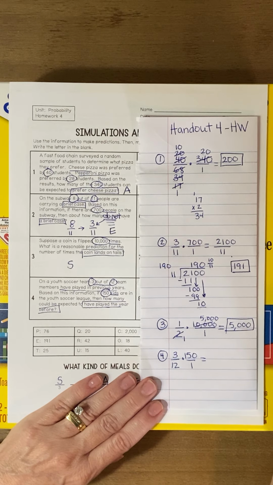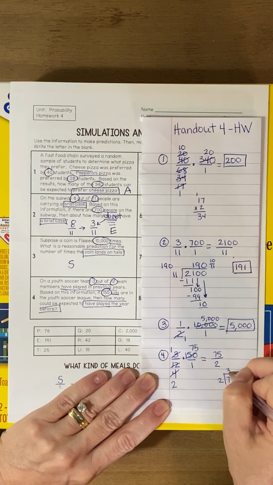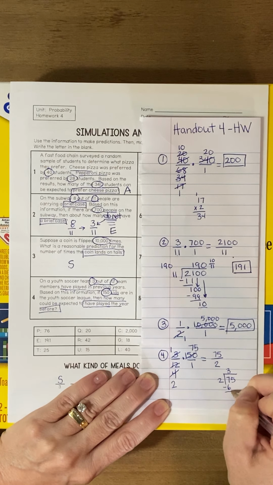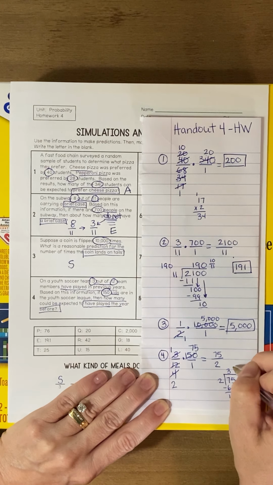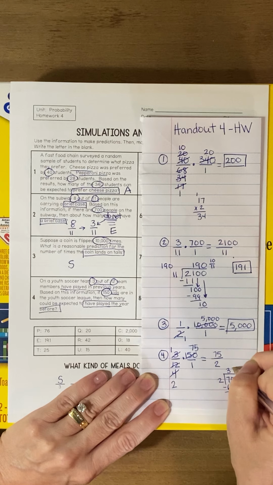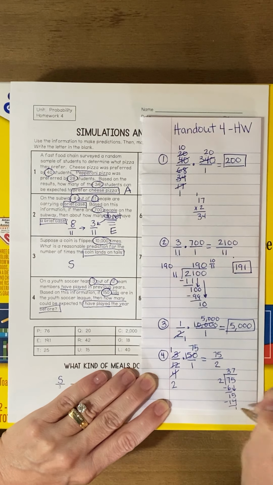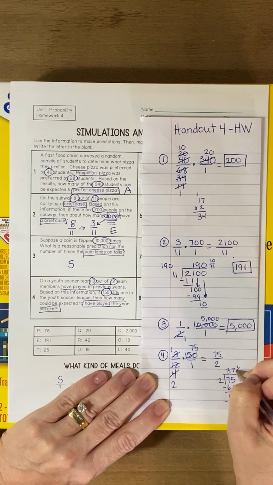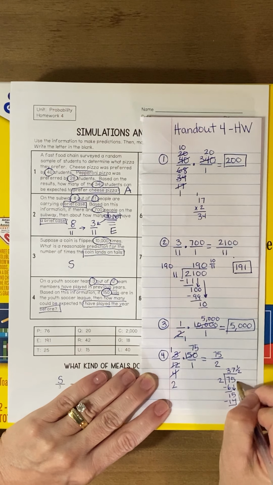So we're going to go ahead and divide that out. 2 goes into 7 3 times, minus 6 is 1, drop down our 5. 2 goes into 15 7 times, so that's 14. Subtract, we get 1, and we will write our fraction here because we got to our decimal.